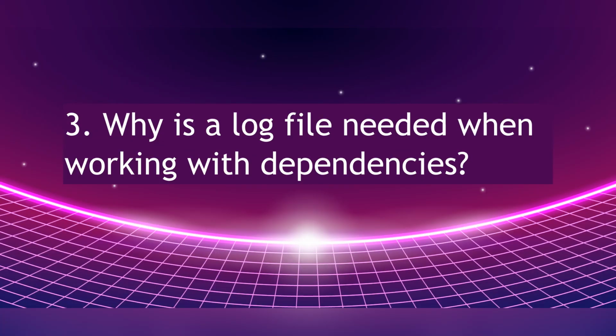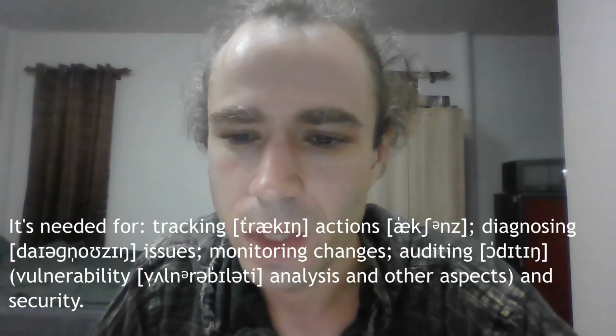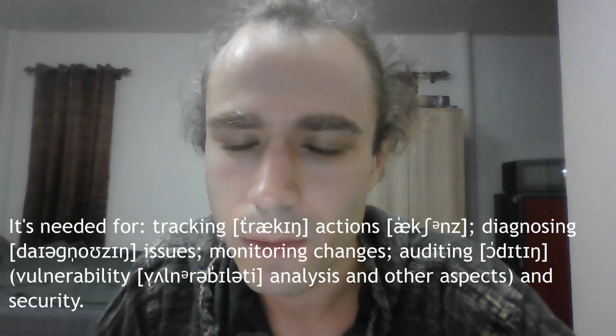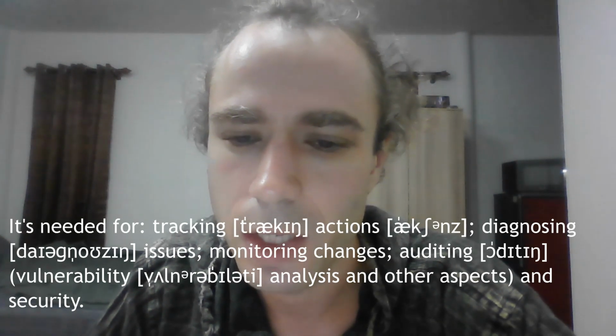Why is a log file needed when working with dependencies? It is needed for tracking actions, diagnosing issues, monitoring changes, auditing, vulnerability analysis, and other aspects, and security.